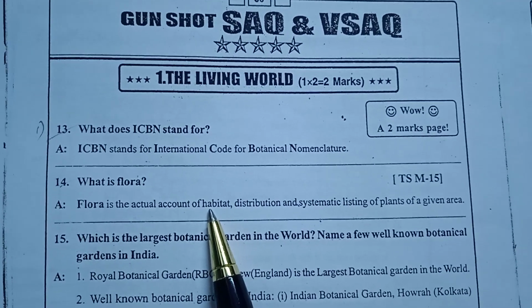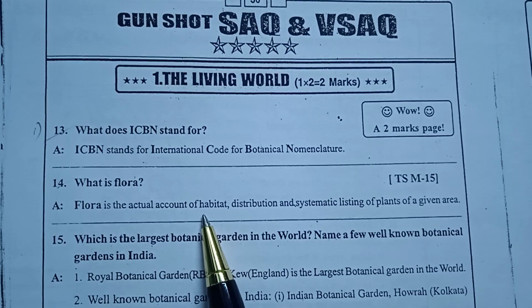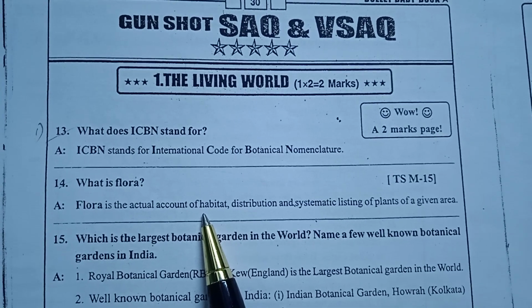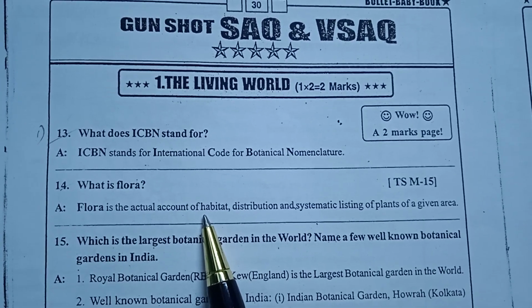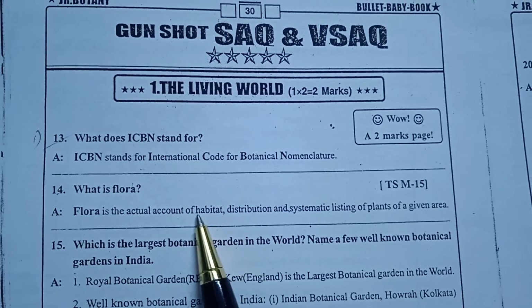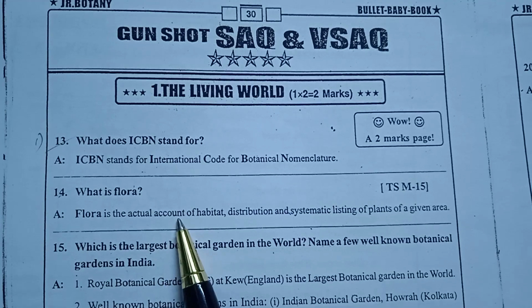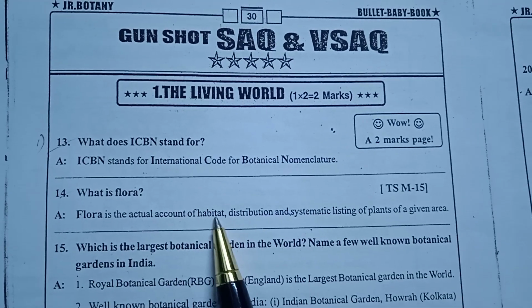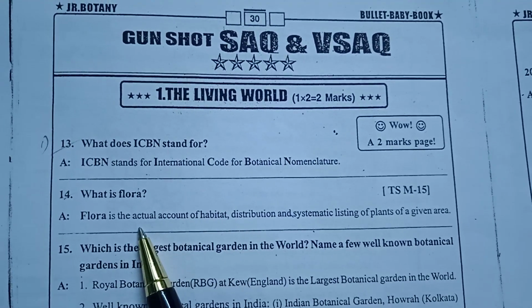What is meant by habitat? Habitat means a place where an organism makes its home. Flora has an actual account of habitat, meaning the actual account of its own home.